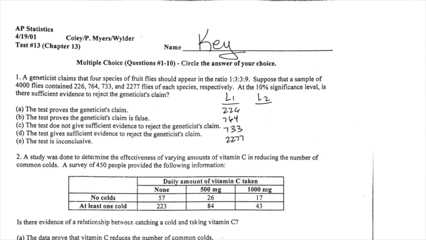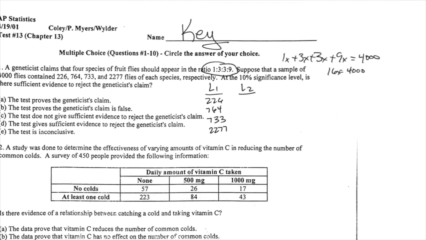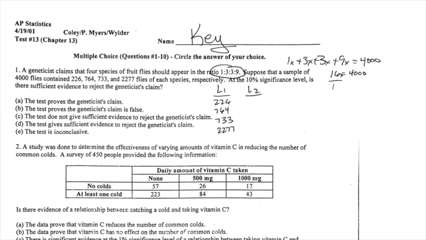My L2 is the thing that I don't have. The deal is, I need to know what the ratio is, and that's the key right here. Here's how you do the ratio. This is like number 9 from the book. So it's x plus 3x plus 3x plus 9x equals the total sample of 4,000. That gives me 16x equals 4,000. Is it 4,000? Yes, 4,000. So we're going to divide by 16.